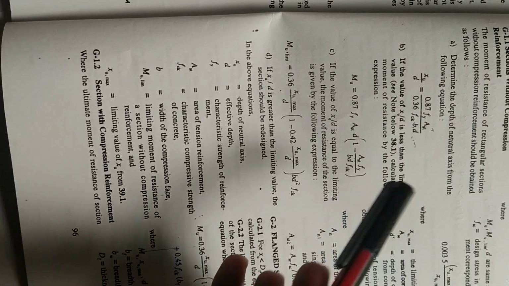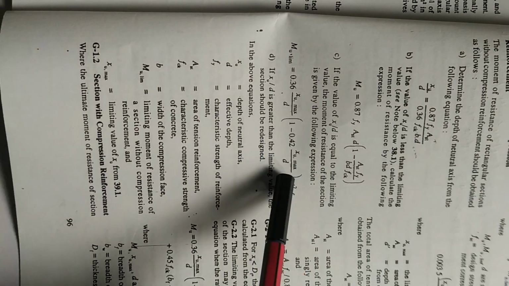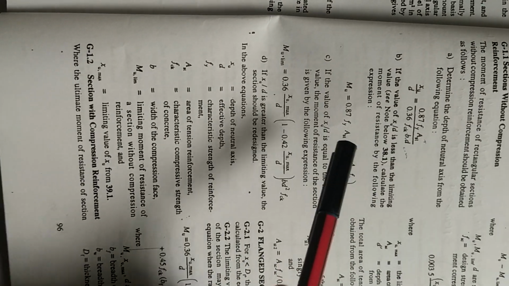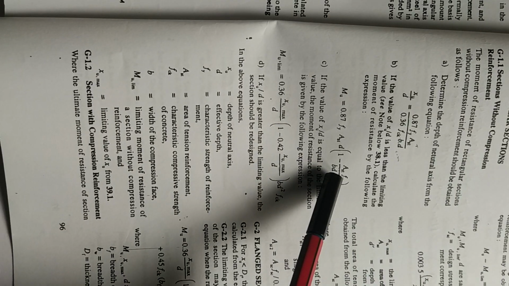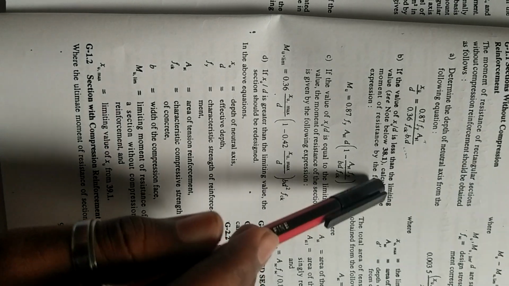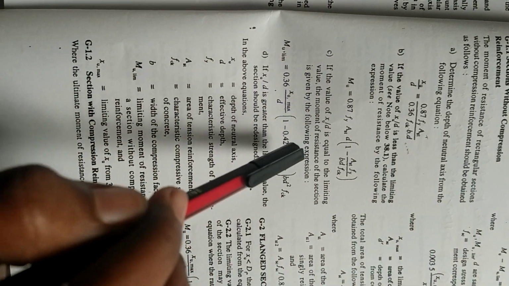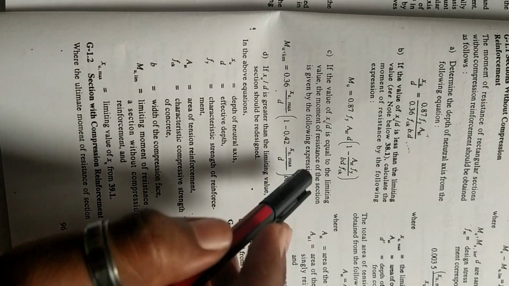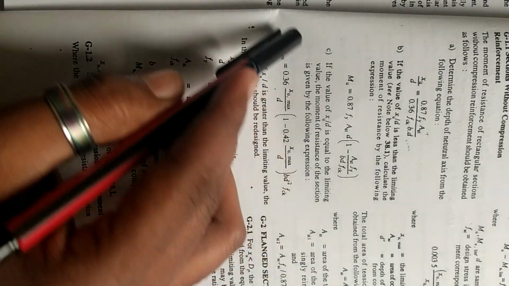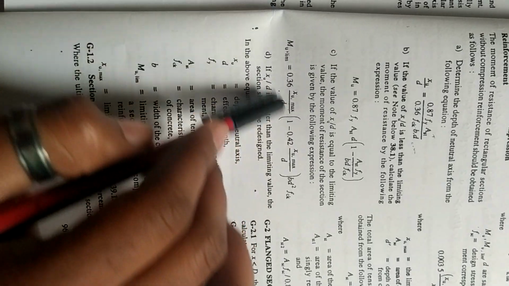Then from page number 96, we'll use these two formulas, which are given in G-1.1 b and c. If XU is less than the limiting value XU max, that is under reinforced, we'll use this formula. If XU is equal to XU max, or if we got XU greater than XU max, that is over reinforced, we'll assume it as a balanced section and use this formula. Like this, we have to calculate moment of resistance.